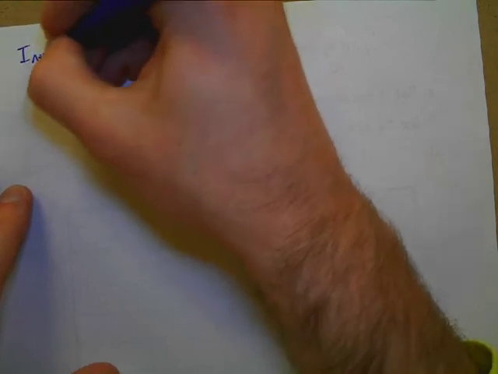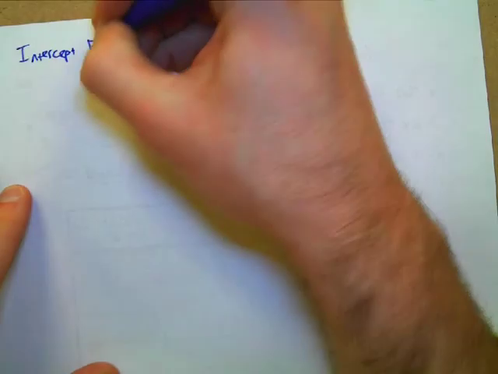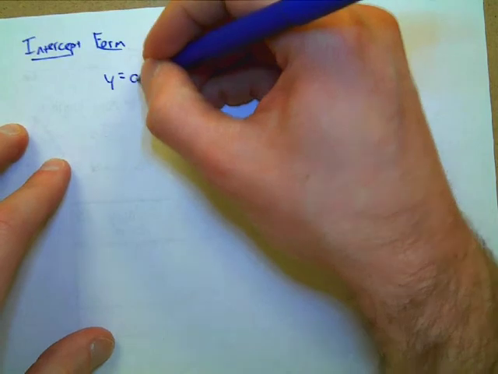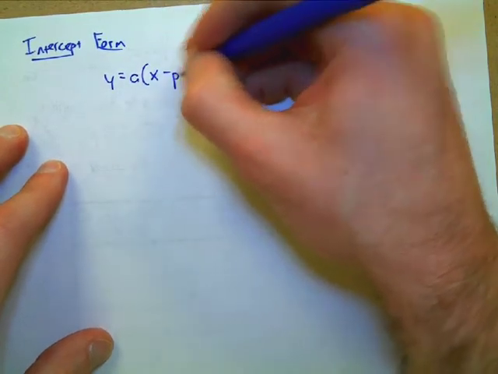All right. I'm going to quickly show you the intercept form here as well. Okay. So let me do that here because we are running out of time. Okay. So intercept form.